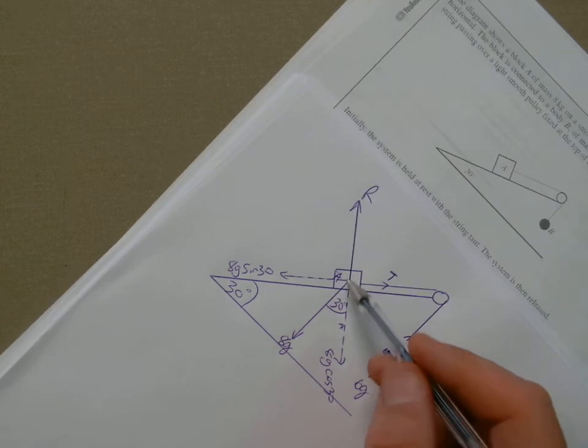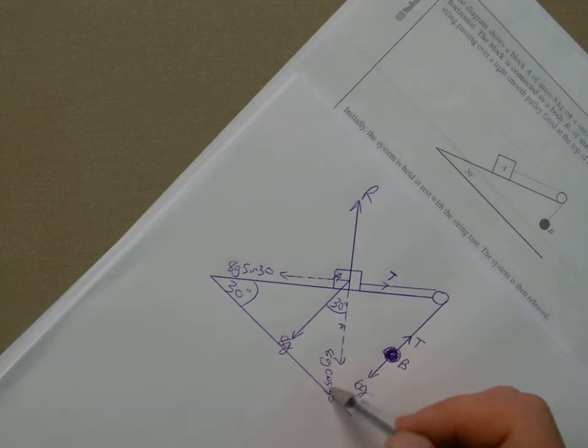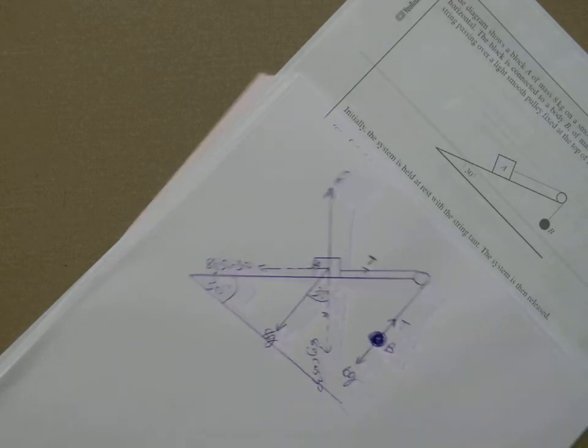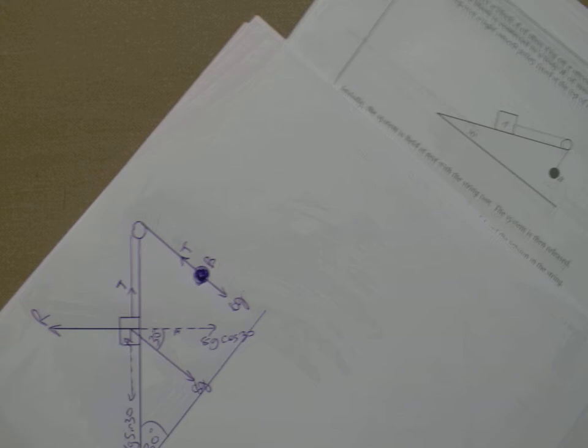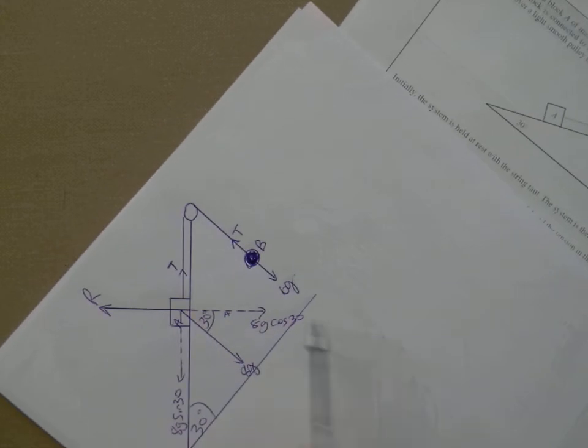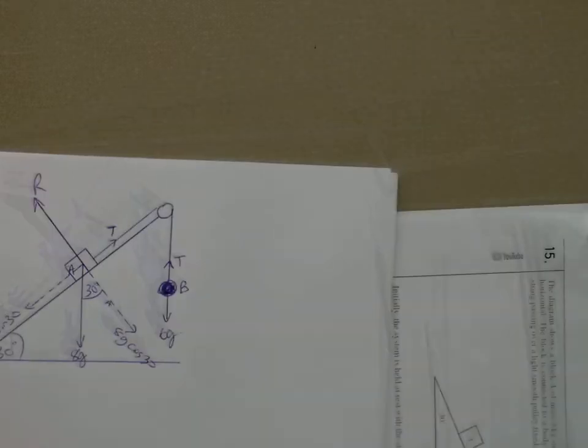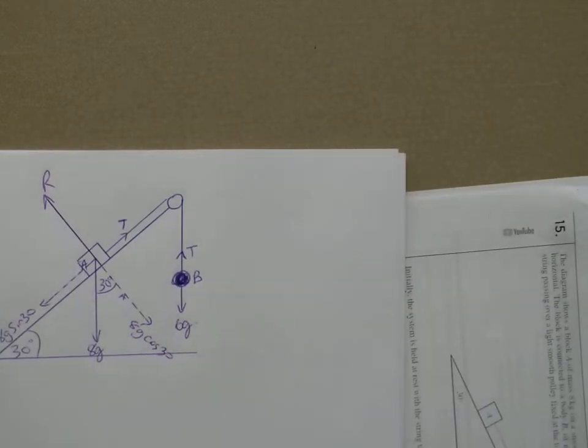So when you see it vertically, you can see why that's 8g cos 30 and why that's 8g sine 30. Or maybe even better if you turn it that way, you might see it better. If you think of that as the horizontal and that's the vertical, as I turned it around, that's 8g cos 30, and that's 8g sine 30 that way. So we've got all the forces in place now.